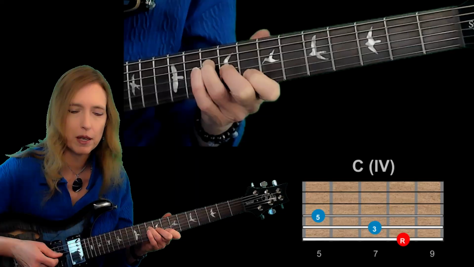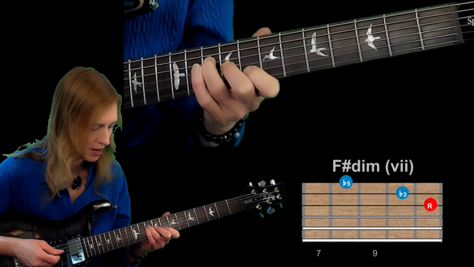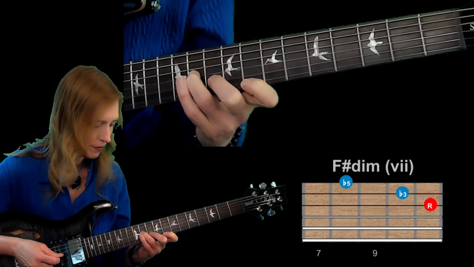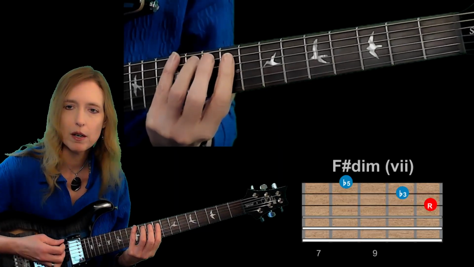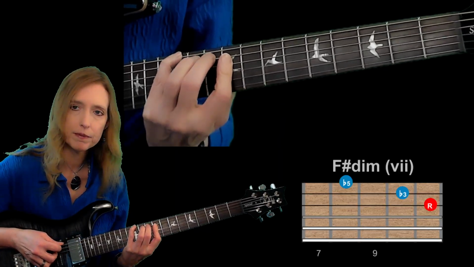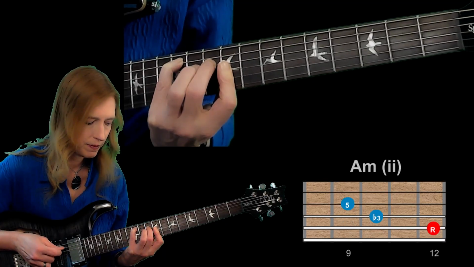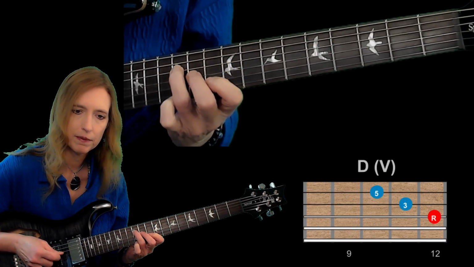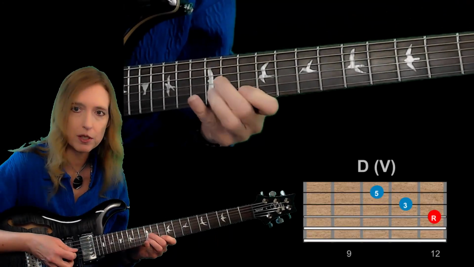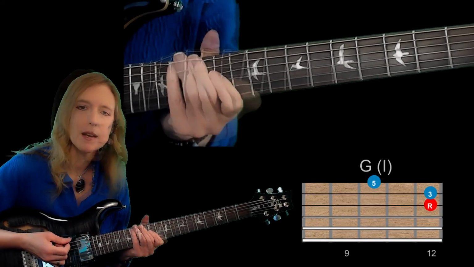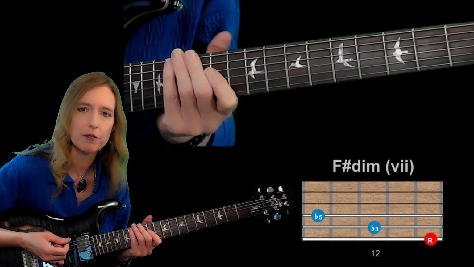And then we have the 7 again, that's F sharp diminished. And then we're up to the 6 chord E minor, 2 chord A minor, 5 chord D, and then the 1 chord is G. And finally, we're at the 7th chord F sharp diminished.